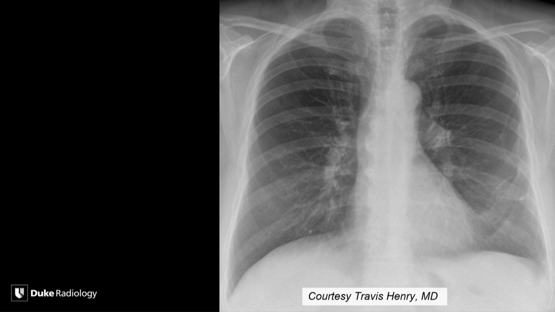So this is a little diagram I cribbed from one of my colleagues, Travis Henry, just to point out where these variant veins tend to run. So a catheter in a left-sided SVC tends to come down along the mediastinum, and if it continues inferiorly enough, it'll sort of take this hockey stick appearance into the coronary sinus. They rarely go that far unless it's a pacemaker catheter or something like that.